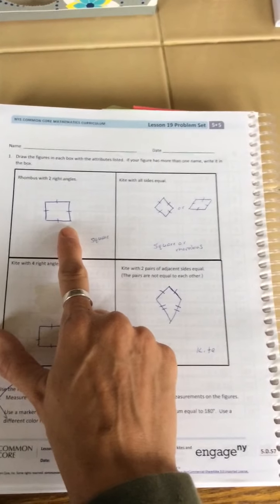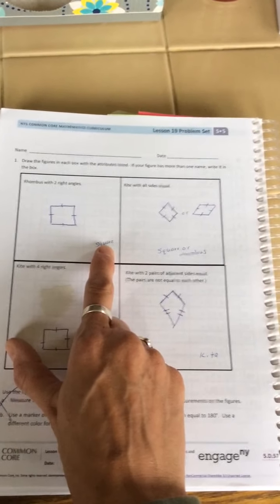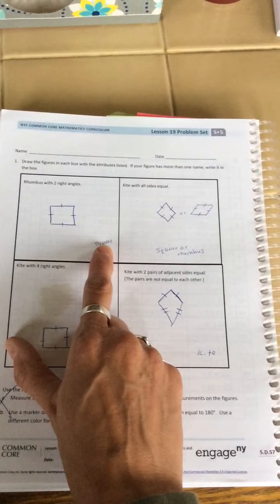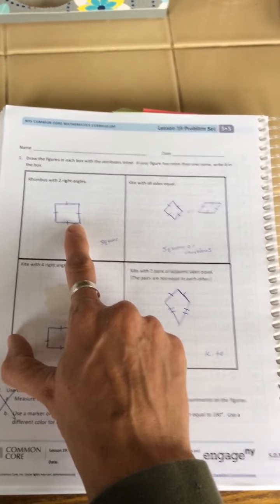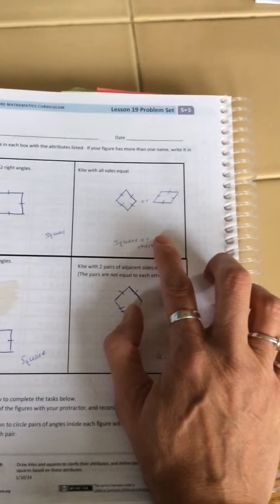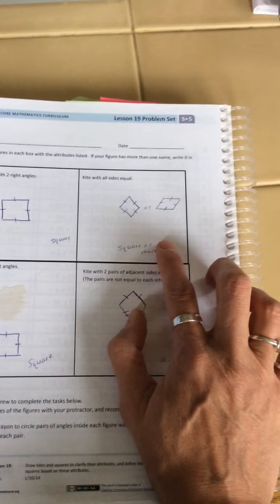So if we take a look at this first picture here, that's a rhombus, but it's also a square, right? Because a square has 4 equal sides. This rhombus just happens to have 4 right angles, okay? Then if we look at the next one, a kite, okay? We talked about a kite in the last video.